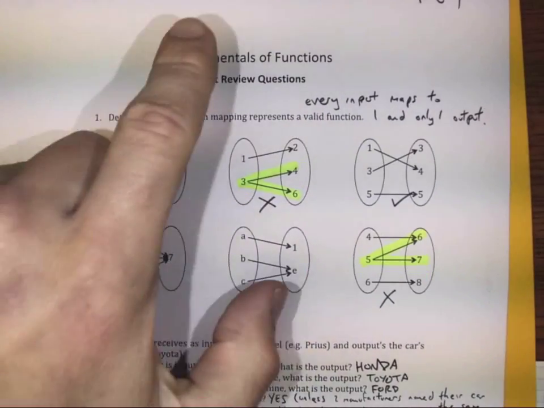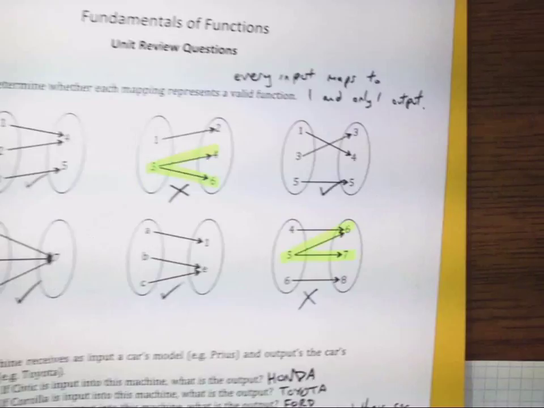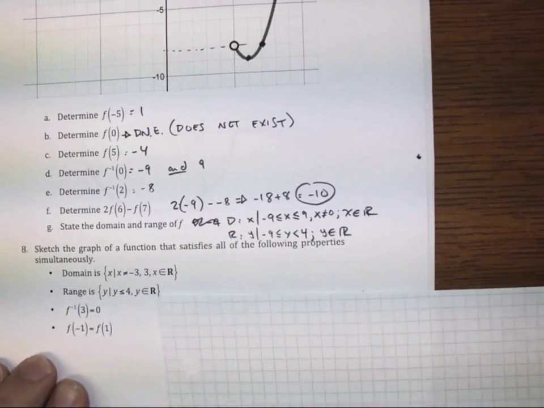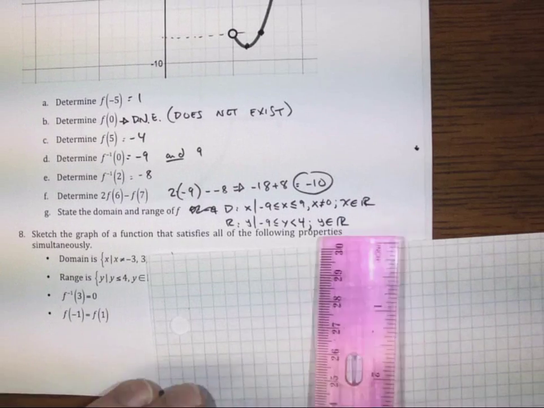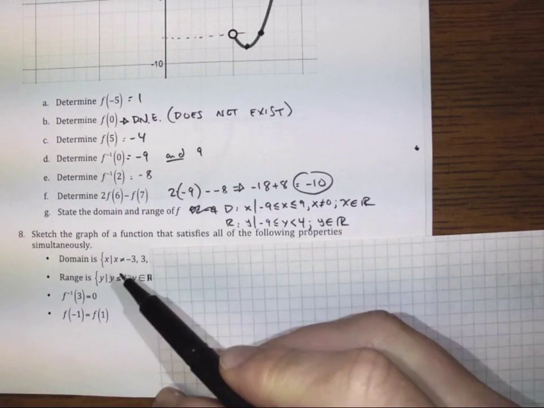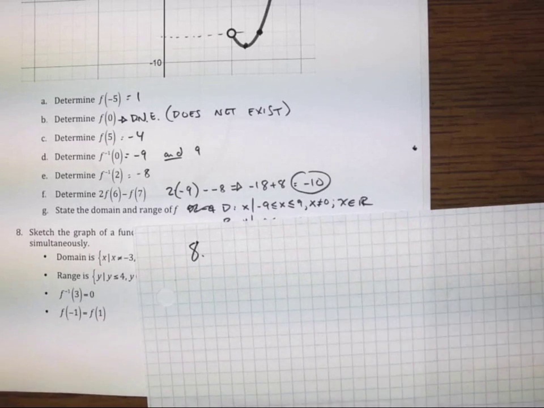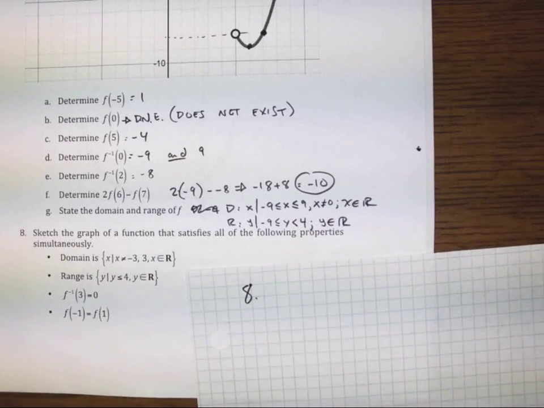Our Fundamentals of Functions review questions, and we're going to work on question 8 here. I had to hunt down some graph paper. Although we don't need graph paper for this necessarily. We're just asked to sketch, not graph, and that instruction means we don't have to be super precise as long as we satisfy all these conditions.